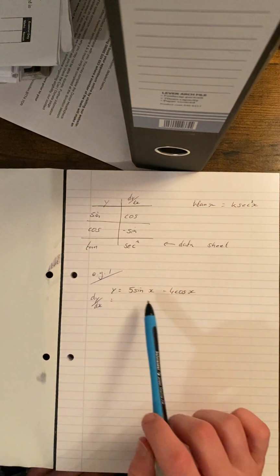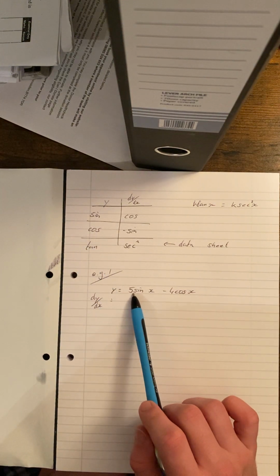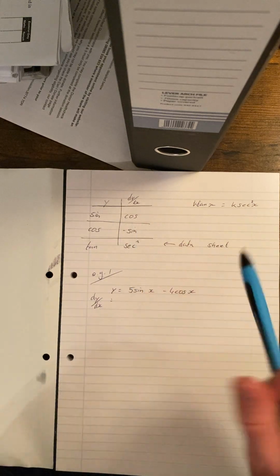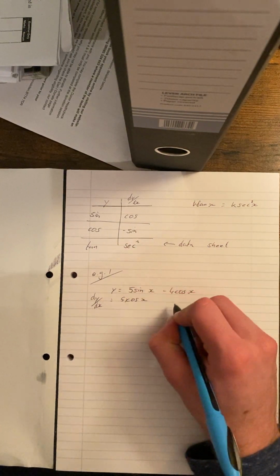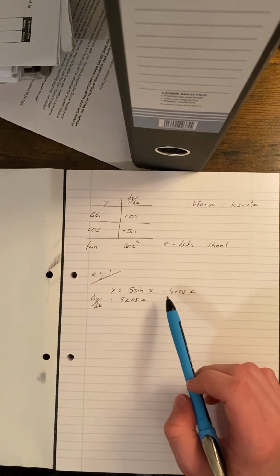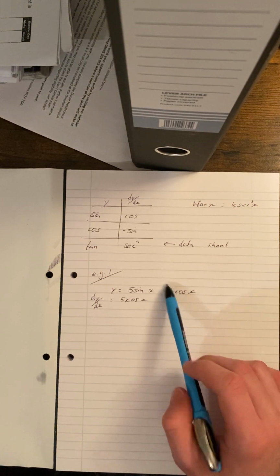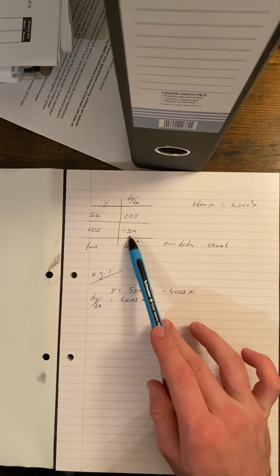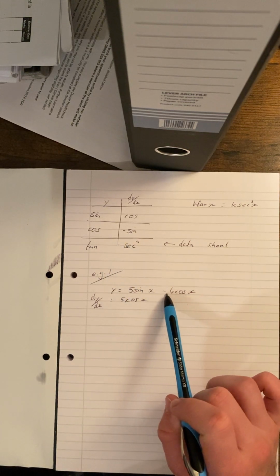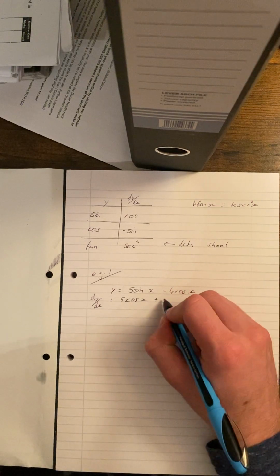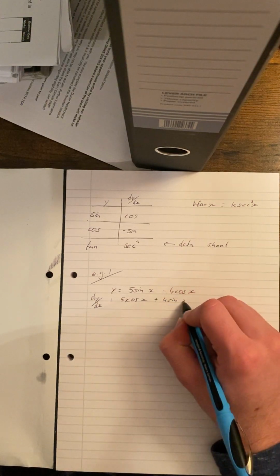If we're differentiating 5 sine x, well, sine becomes cos, so that becomes 5 cos x. And then if we differentiate 4 cos x, that becomes minus 4 sine x. So with the minus sign there, that becomes plus 4 sine x.